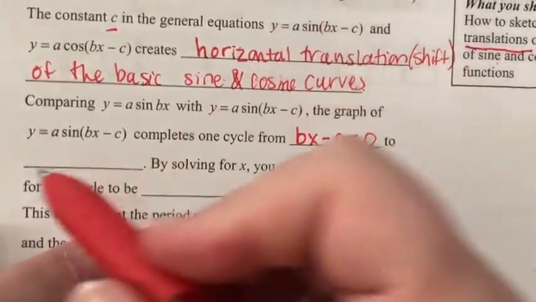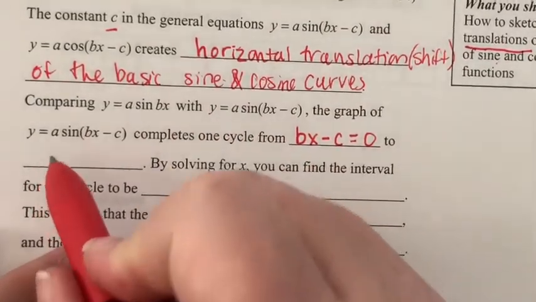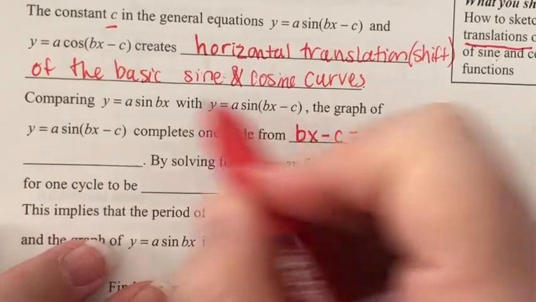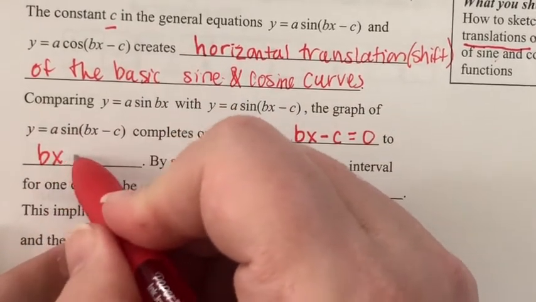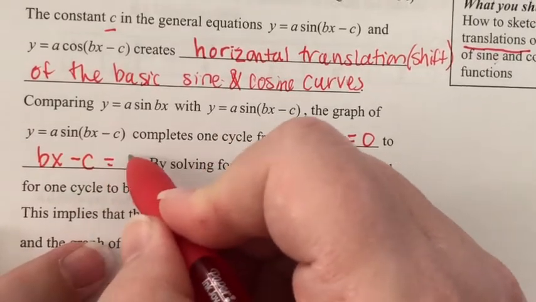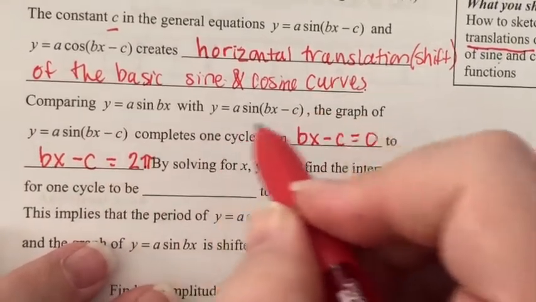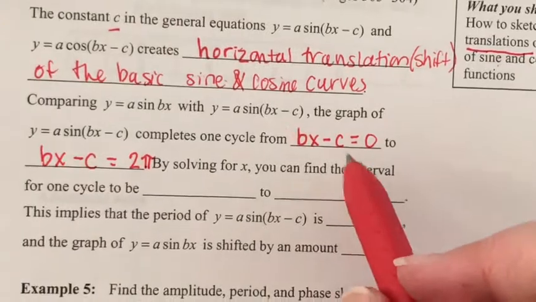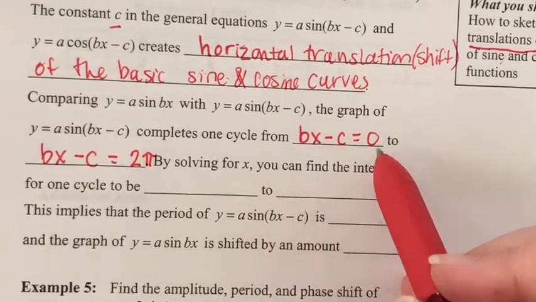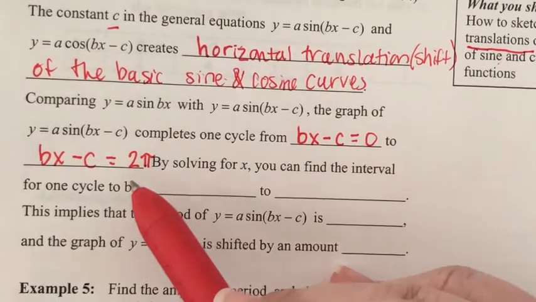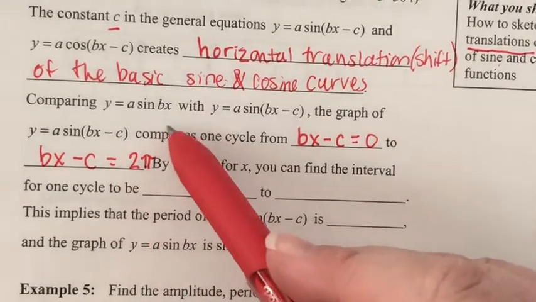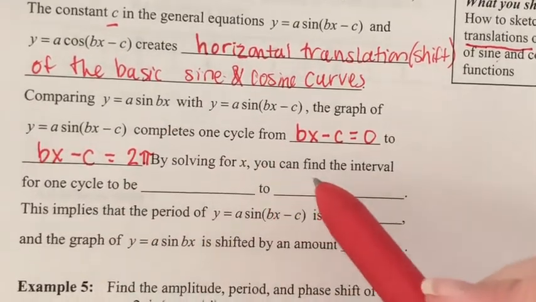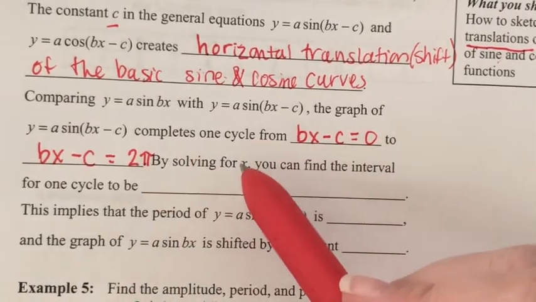And then it's also going to complete one cycle as long as the period's normal, which b would tell us, between bx minus c equals 2 pi, because those are the two places where the sine graph equals 0. So when we have 0 and when it's 2 pi, because it goes up, down, back up. That's when it completes it.